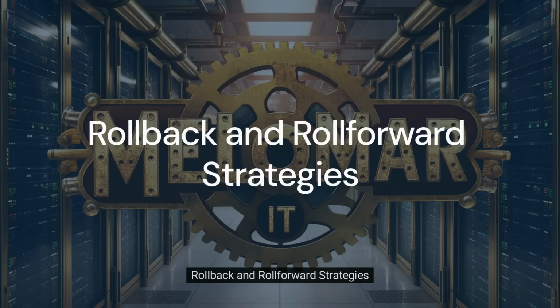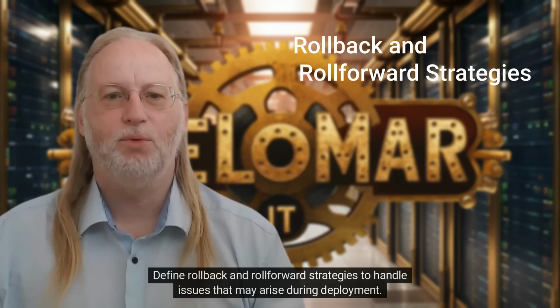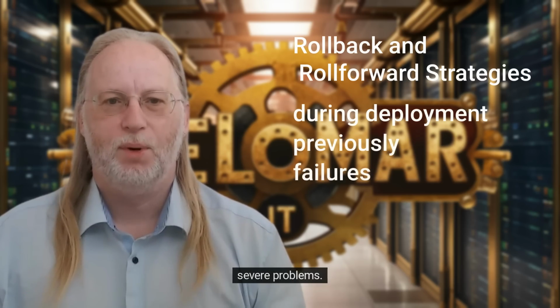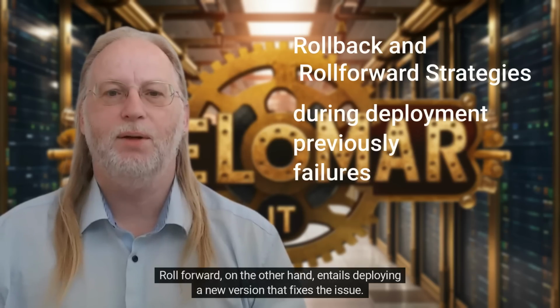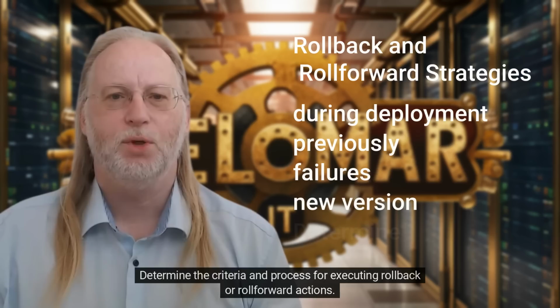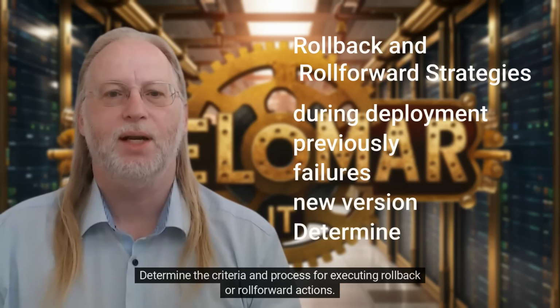Rollback and roll-forward strategies. Define rollback and roll-forward strategies to handle issues that may arise during deployment. Rollback involves reverting to a previously known working version in case of deployment failures or severe problems. Roll-forward, on the other hand, entails deploying a new version that fixes the issue. Determine the criteria and process for executing rollback or roll-forward actions.